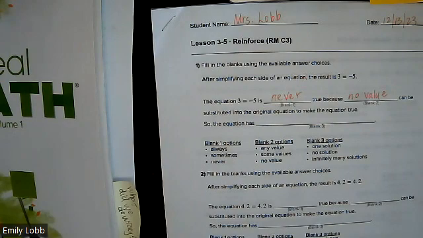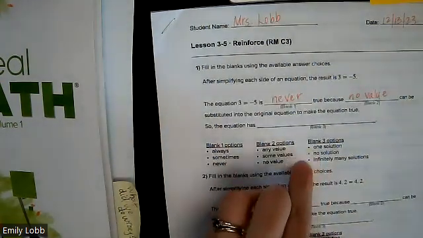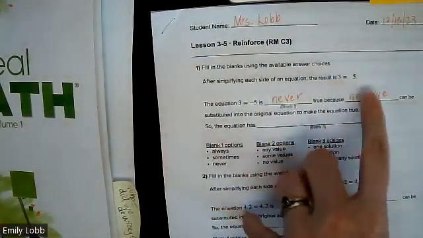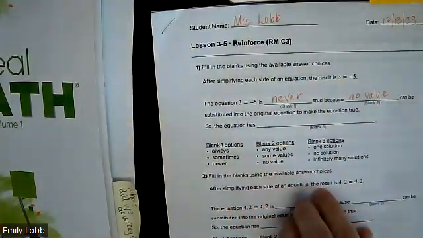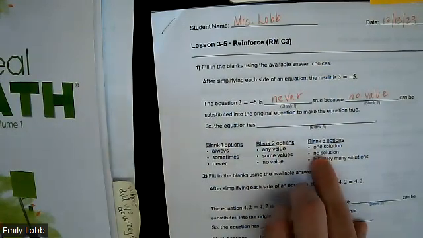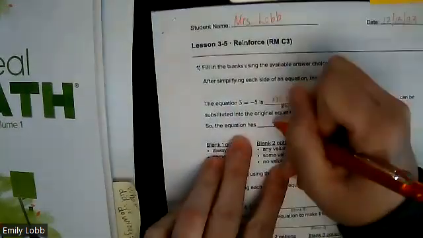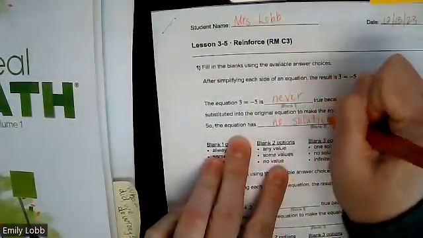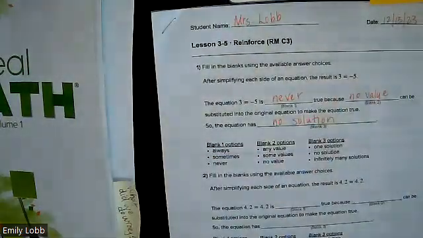So the equation has 1 solution, no solution, or infinitely many solutions if we have this 3 = -5? If it's never true, we have no solution. Okay, so that's important to know. Never means no solution. If it's never true, there's no solution.